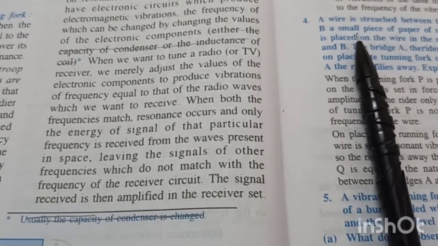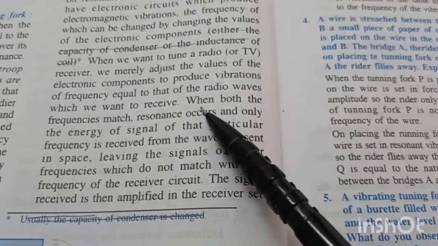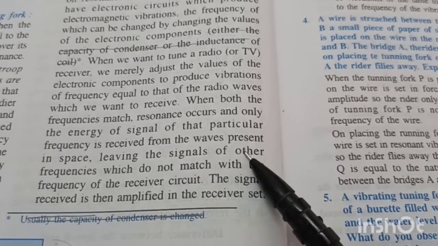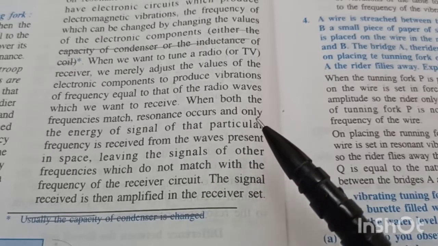The detailed electronic components are not there in our syllabus. We just have to know that this is based on the principle of resonance. And again, this has nothing to do with sound here. It's actually related to electromagnetic waves like radio waves and microwaves.